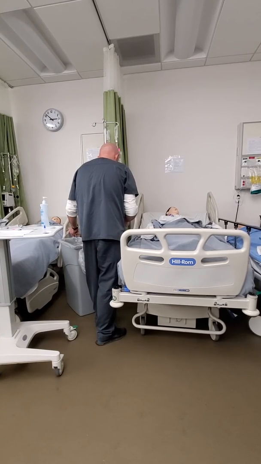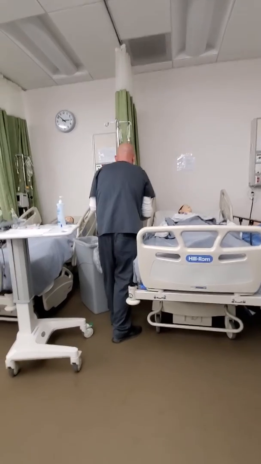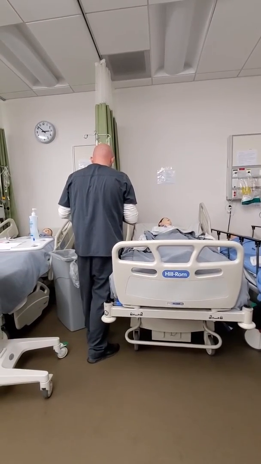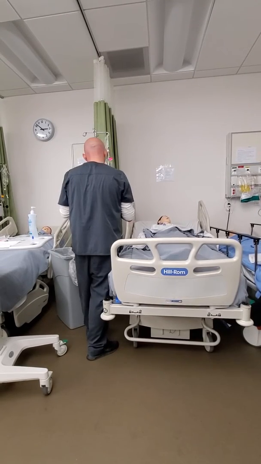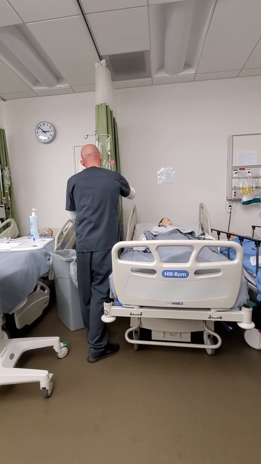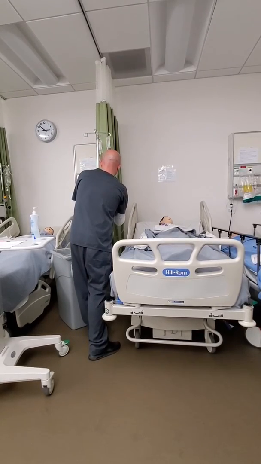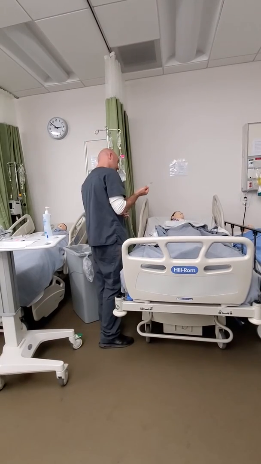I think I can just clamp this. Just put it back in the machine, it'll come out for you. It hasn't touched anything.